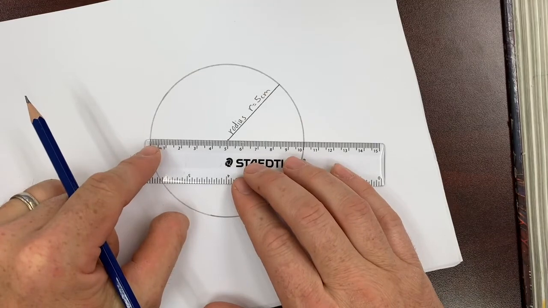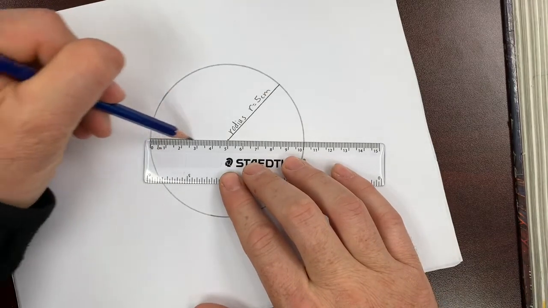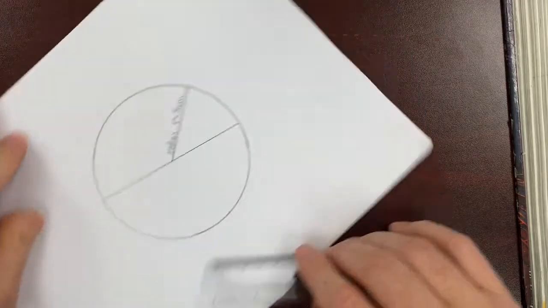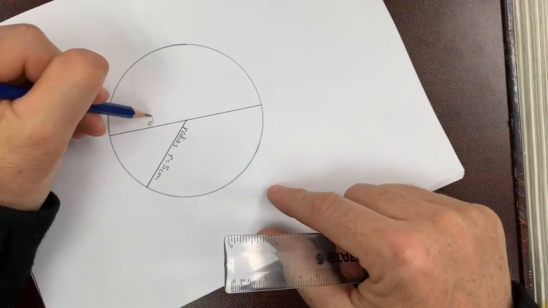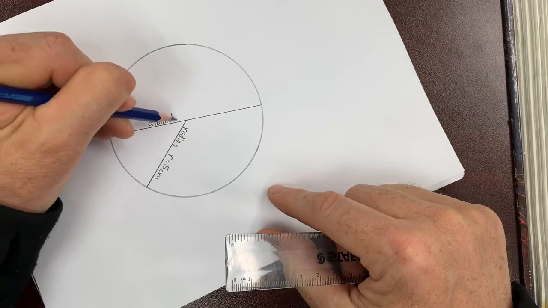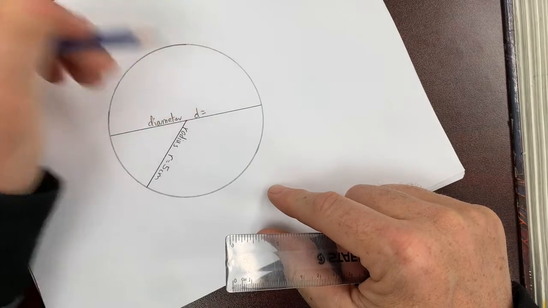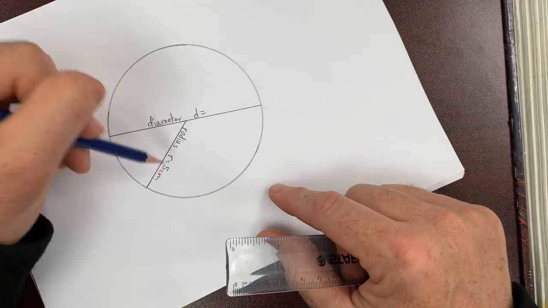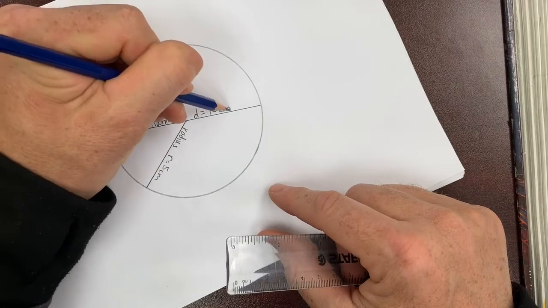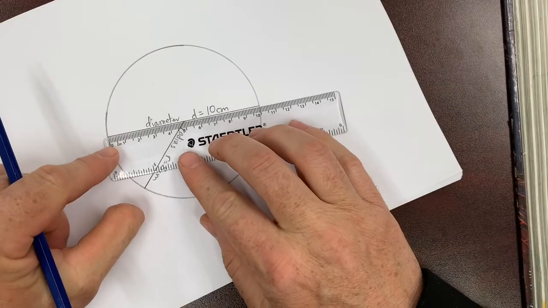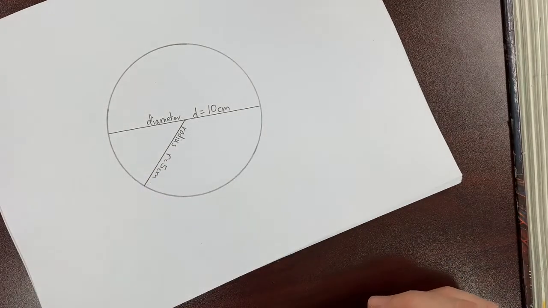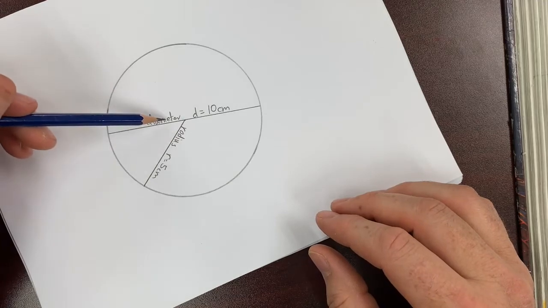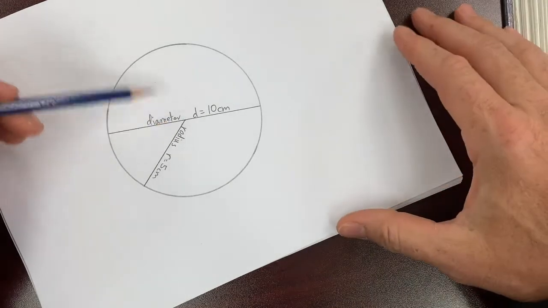The distance through the center of the circle from one edge to another is what's referred to as our diameter. Lowercase d. The diameter is double our radius. It's 5 centimeters, so this is 10 centimeters. So that's the relationship between those two. The diameter is double the radius, or the radius is half of the diameter.